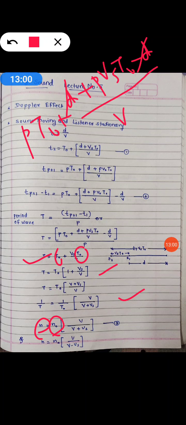Okay, this is the condition when the source is moving away. Now in the second condition, if the source is moving toward the listener. Here we took moving away.